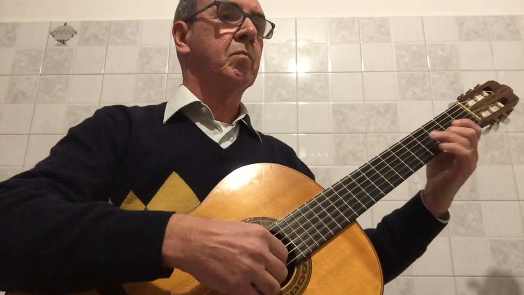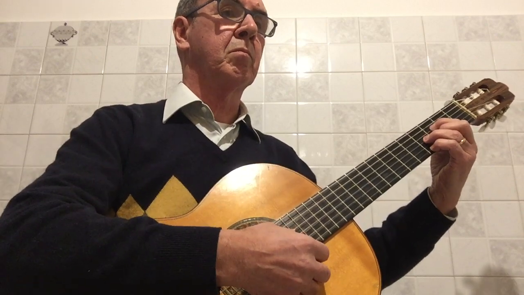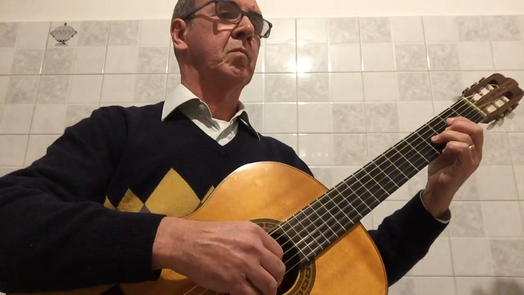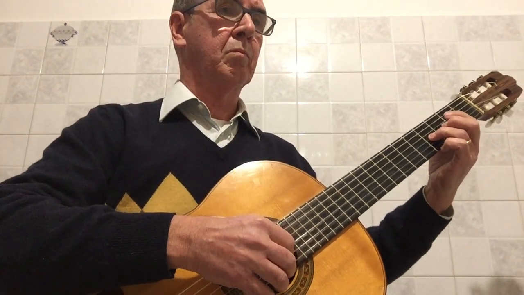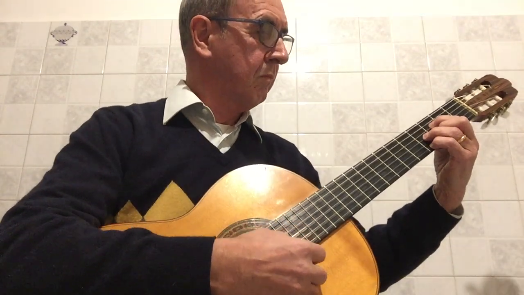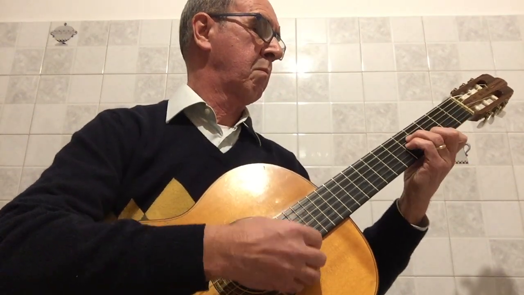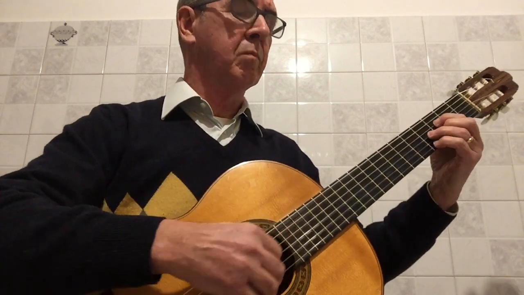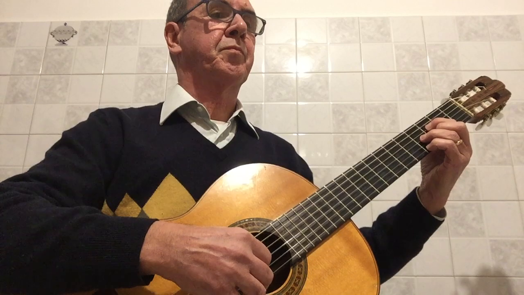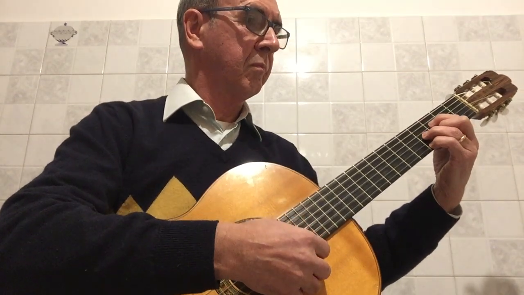while if we consider D, we get E flat major. Considering sensitive B, we'll have C major or C minor. If we consider E sharp, we get F sharp major or F sharp minor chords.